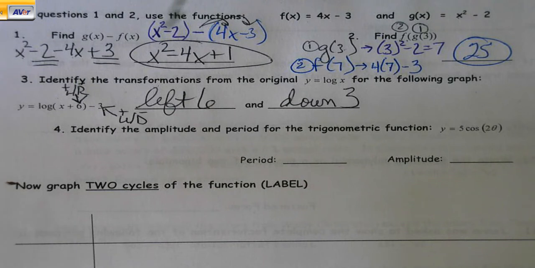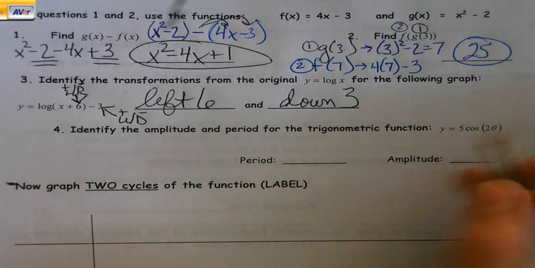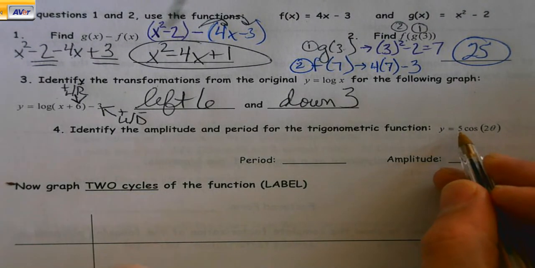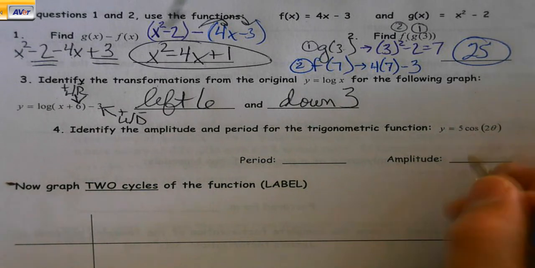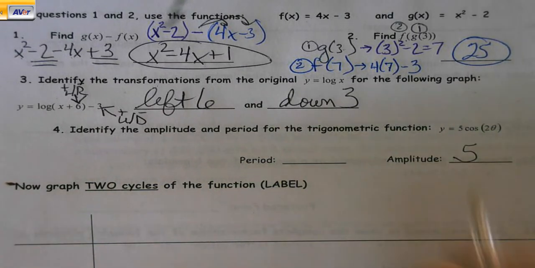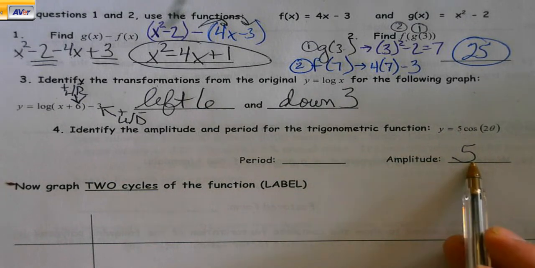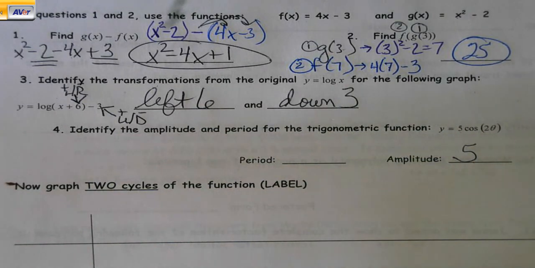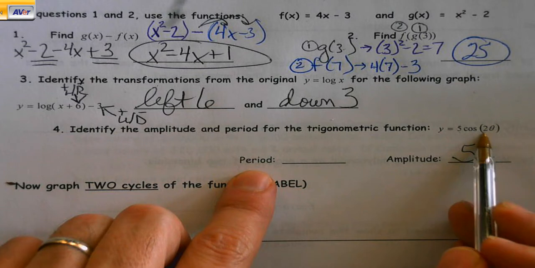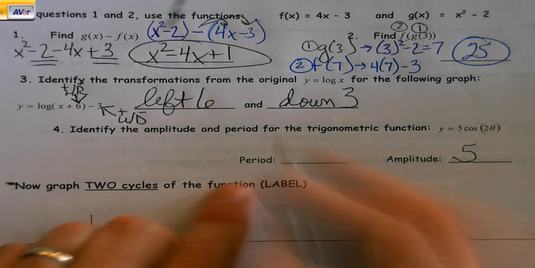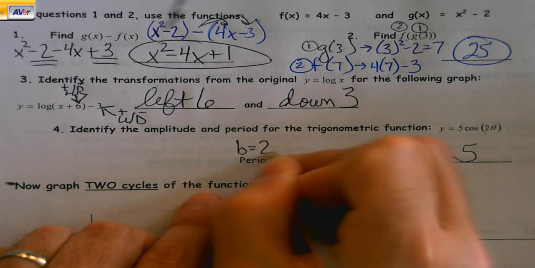Identify the amplitude and period. Amplitude, again, goes with our A value. But remember, if, for instance, we happen to make that negative on the actual test, amplitude's always positive still because it's a distance. My period is not my B value. My B value here is 2.